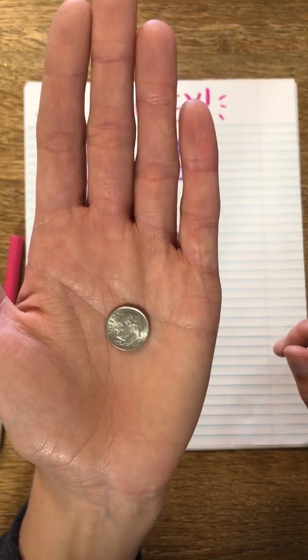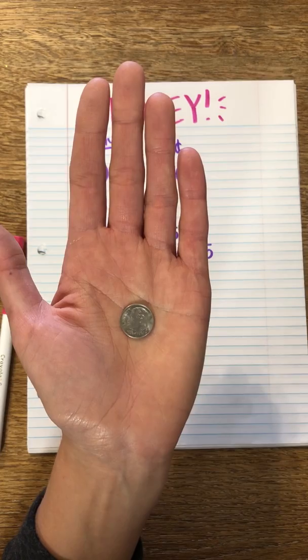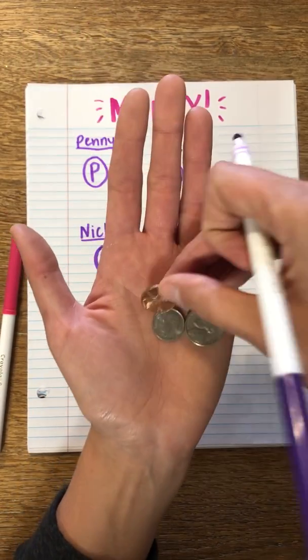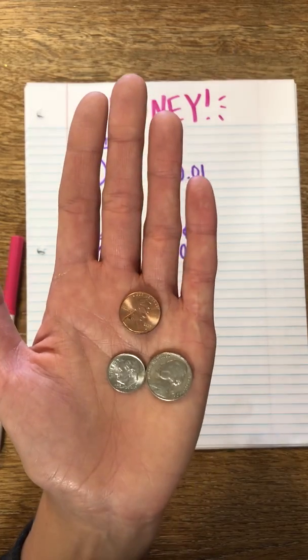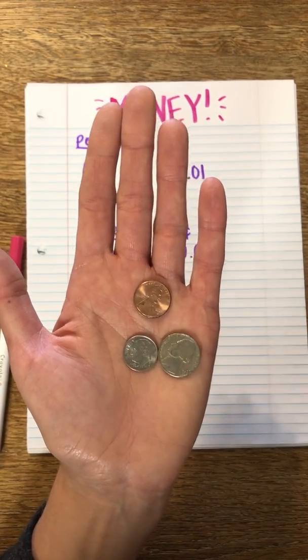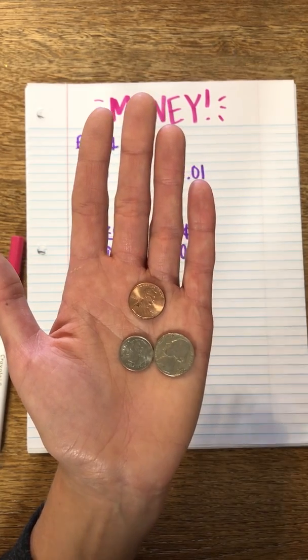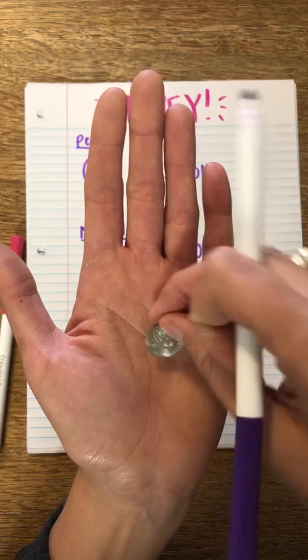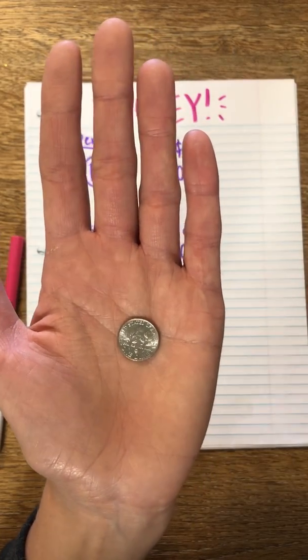This is what it looks like on one side of a dime. A dime is also silver, but it's much smaller than a nickel. It's actually the smallest coin. If I put all of these coins together, you can see the dime is the smallest. It's just a little bit smaller than the penny, but it's definitely smaller than the nickel. And the penny is also smaller than the nickel. Okay, so a dime on one side looks like this. On the other side looks like this, all right?